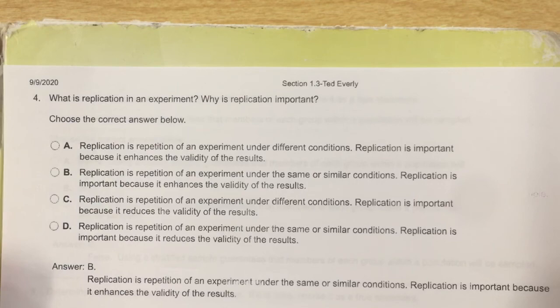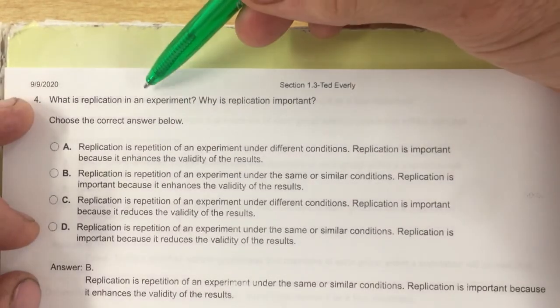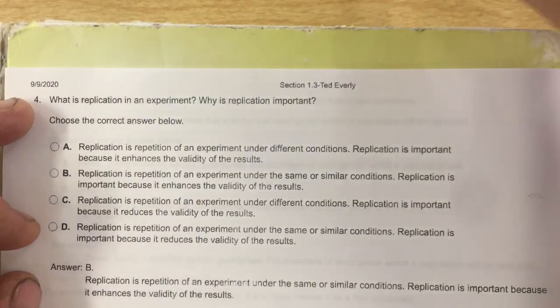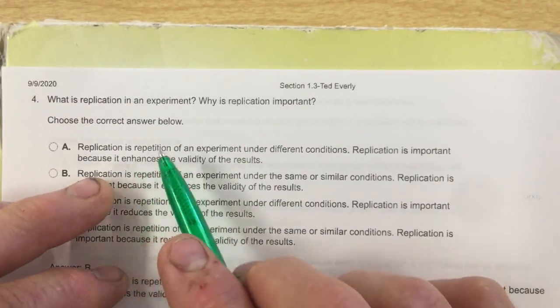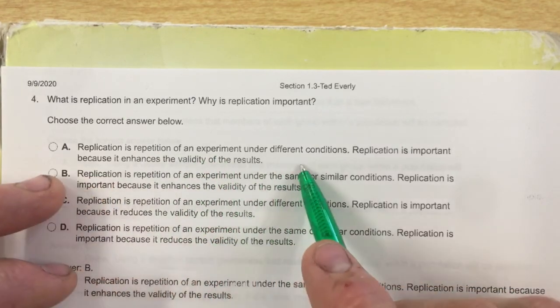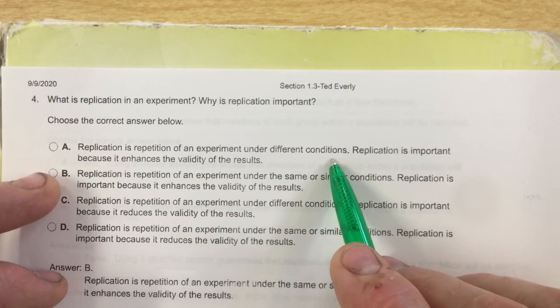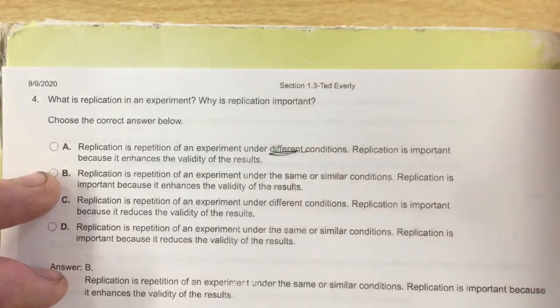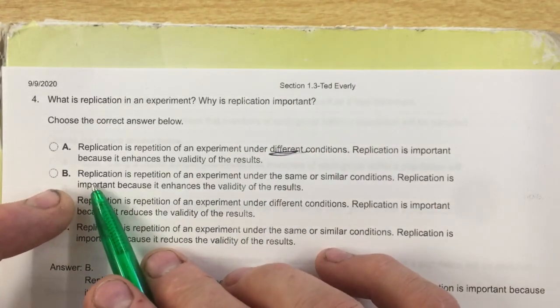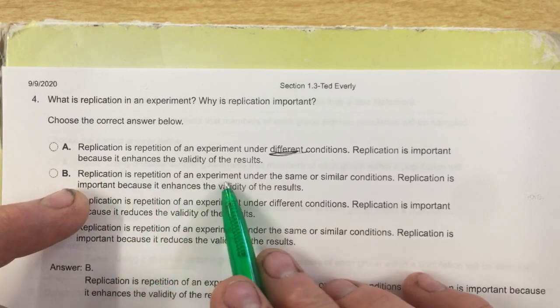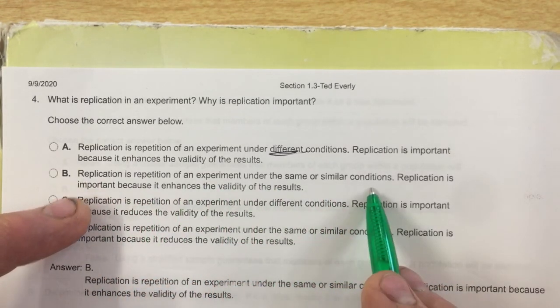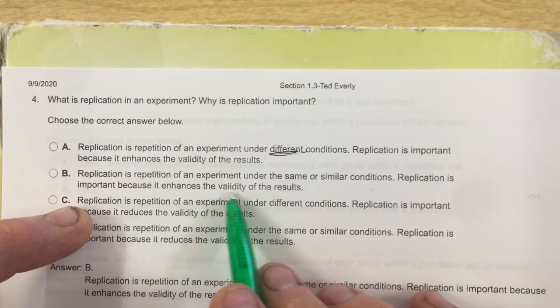Number 4 here. What is replication of experiment? Replication is when you do something over and over. Replication is repetition of an experiment under different conditions? No, we want the same condition. B here. Replication is repetition of an experiment under the same or similar conditions. Replication is important because it enhances the validity of the results. That's it right there. B.